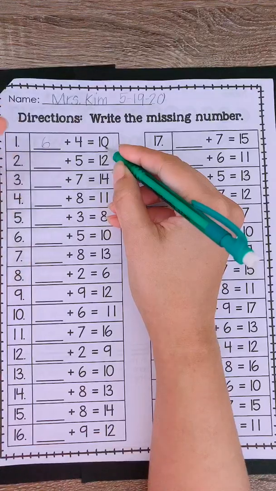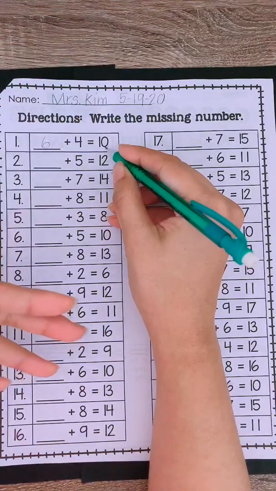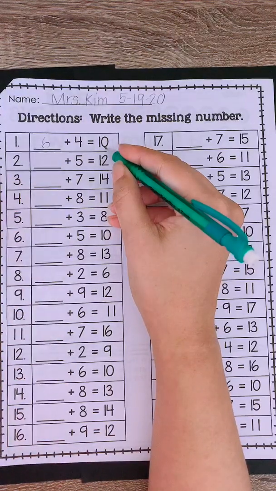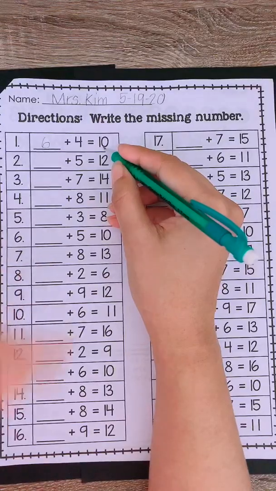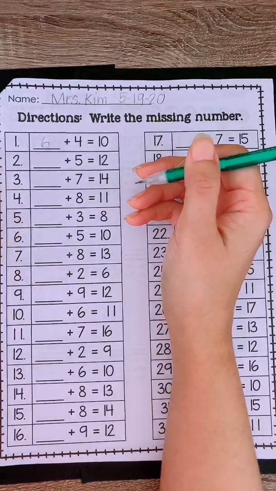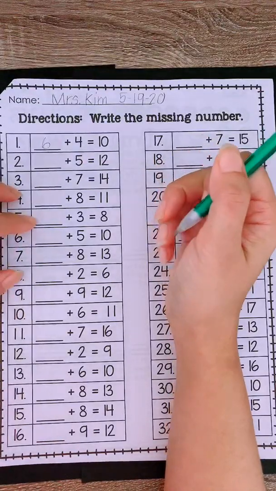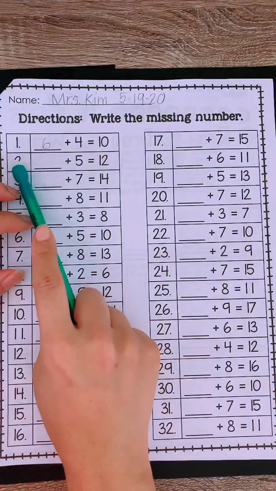For instance, 0 and 10 make 10. 1 and 9 make 10, 2 and 8 make 10, 3 and 7 make 10, 4 and 6 make 10, 5 and 5 make 10. And we keep on going, 6 and 4, we flip it over and we know that those numbers make 10. We're going to try doing problem number 2.